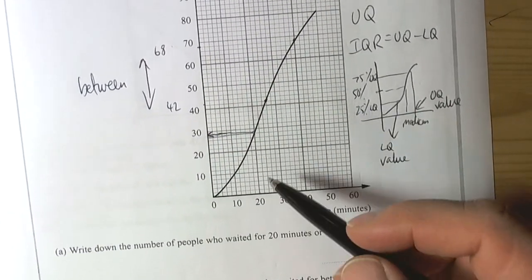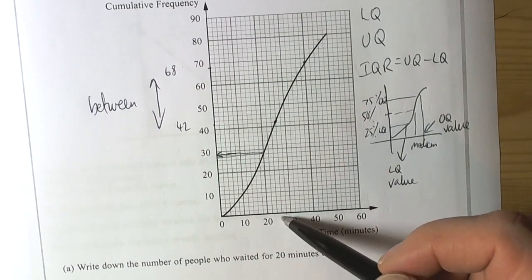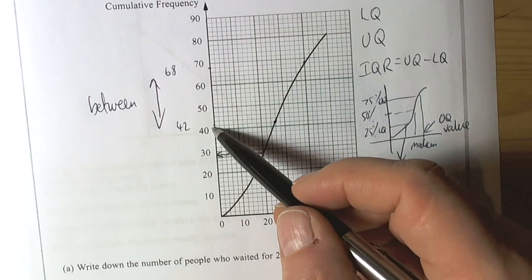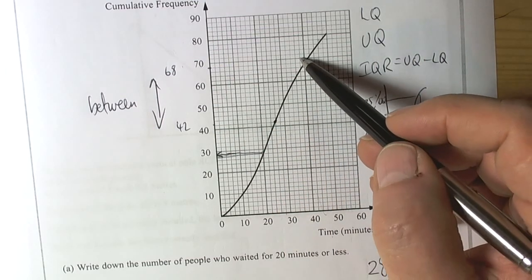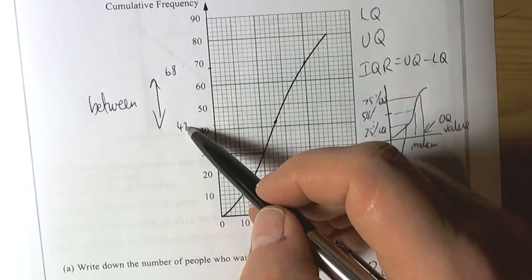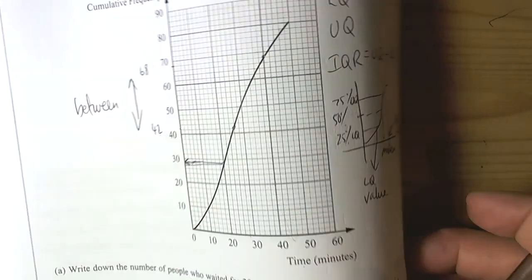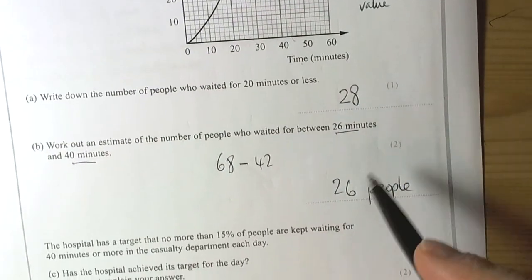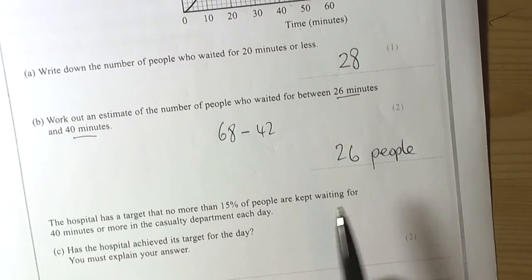So basically we interpreted this graph by finding what happened at 26 minutes, then we found out what happened at 40 minutes, got those two answers, and then we took them away to get the actual estimate of the number of people who were between those times.